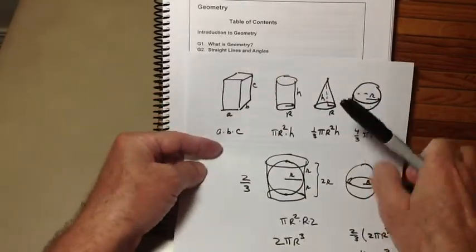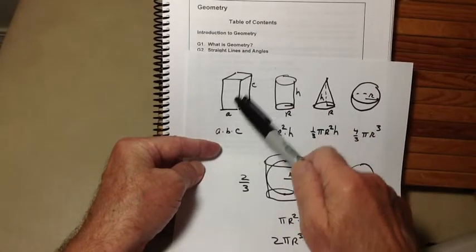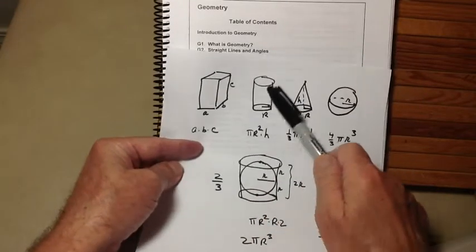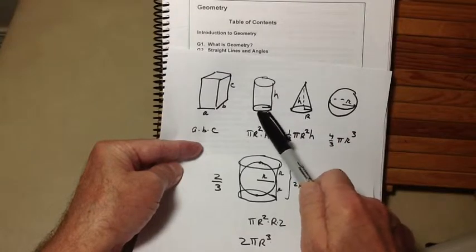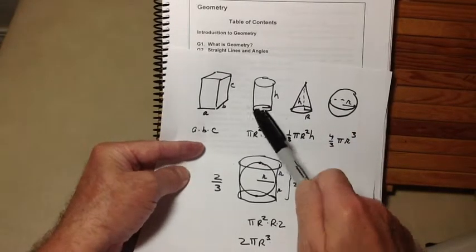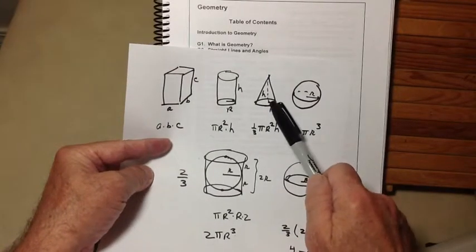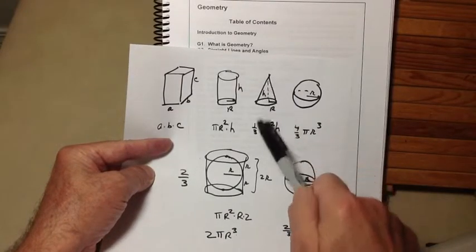Now, very quickly, this is what this means. Suppose you've got a block. A, B, and C are the three sides. The volume is just A times B times C. Suppose you've got a cylinder, radius r, height h. You take the area of the base, which is pi r squared, times the height, and that'll be the volume. It's always base times height. Now, if you take the cone, you take the base, which is pi r squared, times the height, but you have to take 1/3 of that for the volume of the cone.